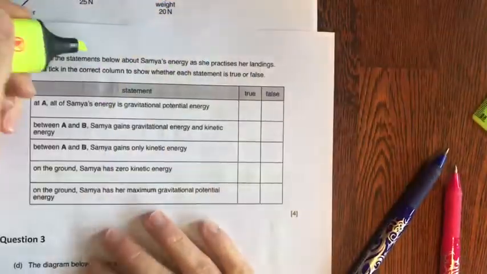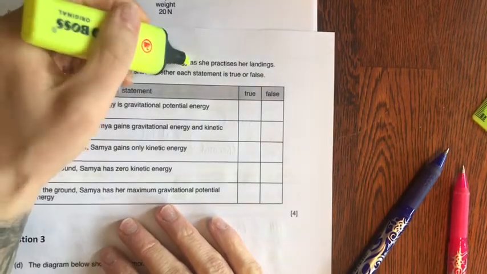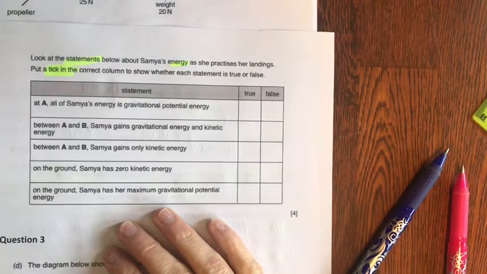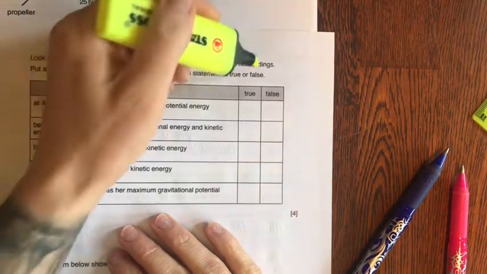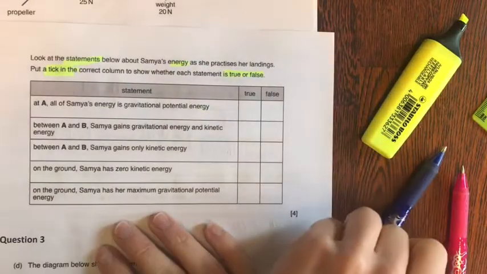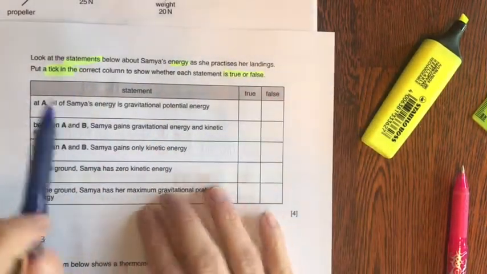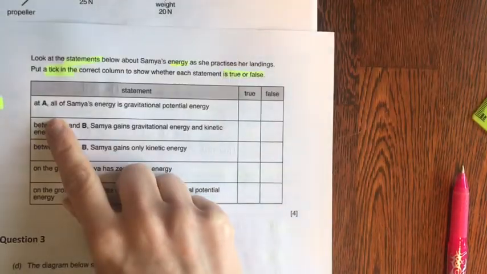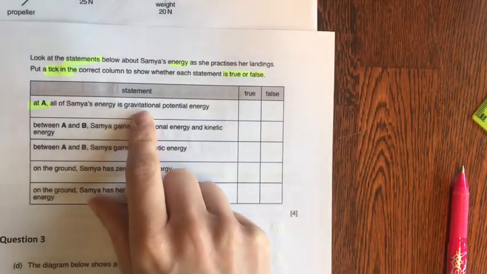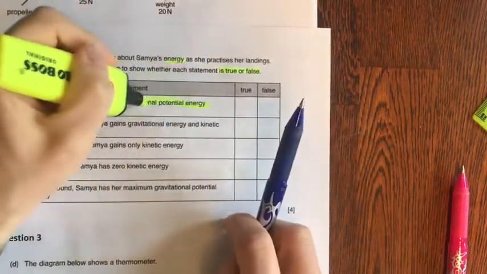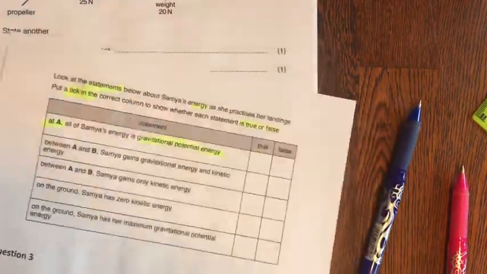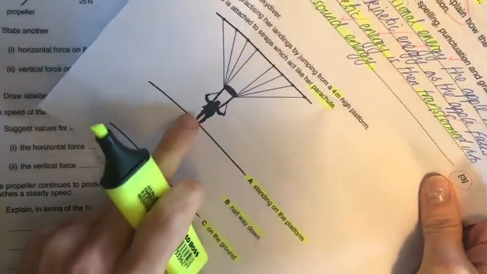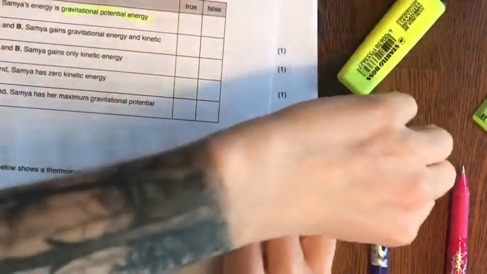Okay, so look at the statements below about Samya's energy as she practices her landings. Put a tick in the correct column to show whether each statement is true or false. So you're going to put a tick only. You don't need a cross, just a tick in anything that you think is true. So let's start. At A, all of Samya's energy is gravitational potential energy. So make sure you're referring back to the diagram. So is it all gravitational potential? So yes, it is, because she's standing up on that platform. So we have a tick there.